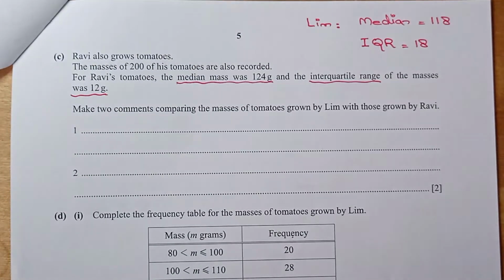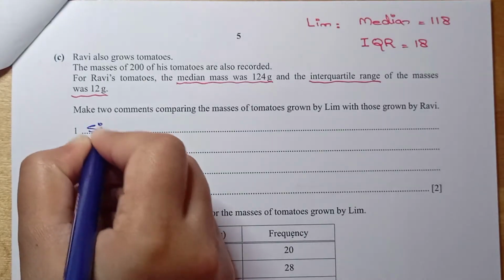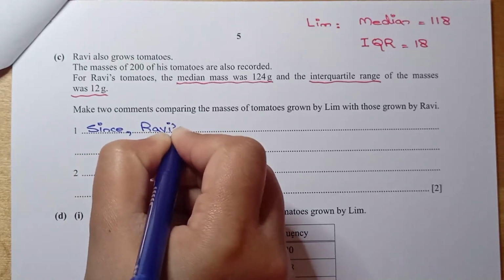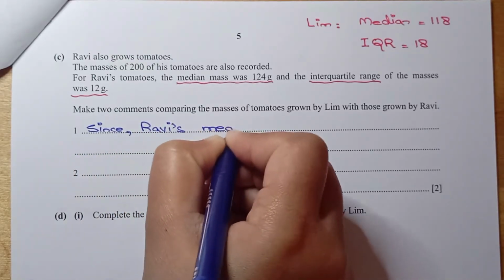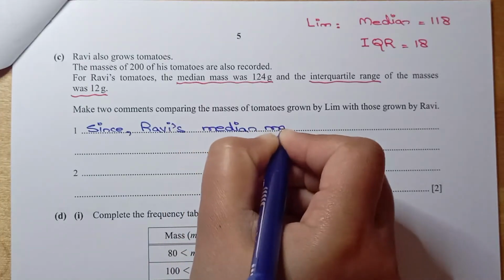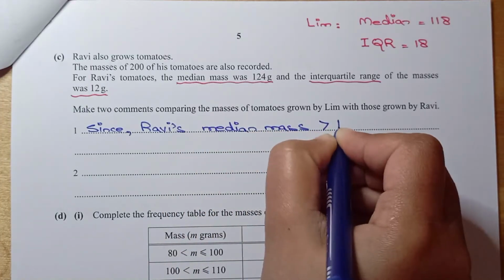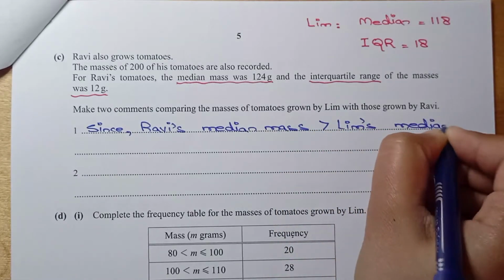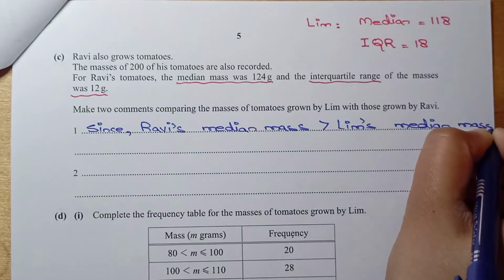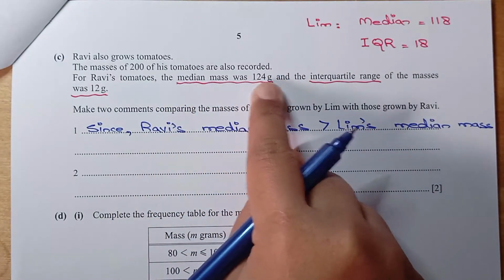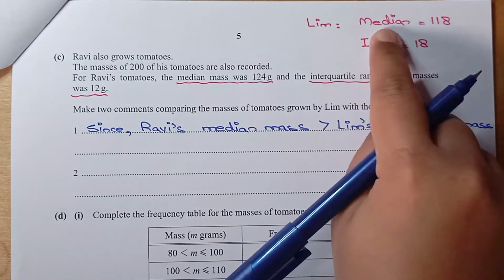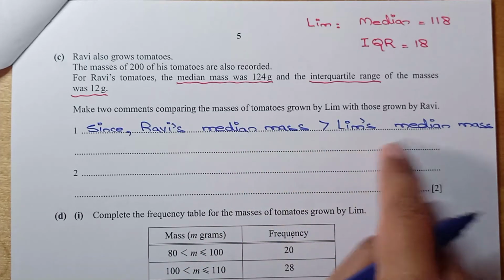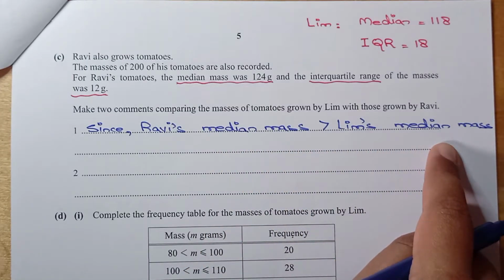So in the first comment we can say, since Ravi's median mass is greater than Lim's median mass, because as you can see, Ravi's median mass is 124 and this is greater than Lim's median mass, that is 118, it means his tomatoes are heavier on average.